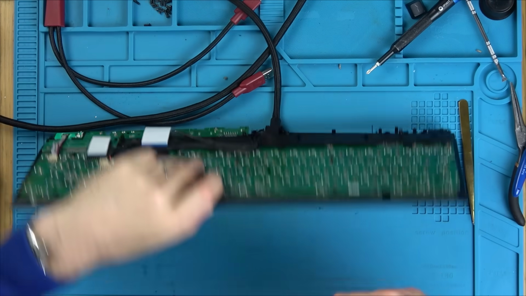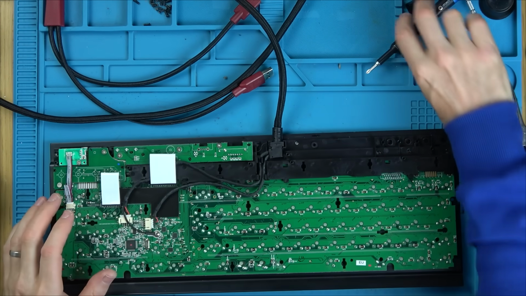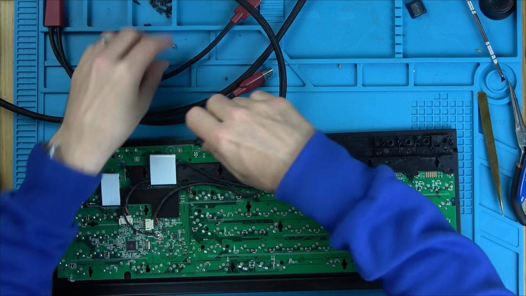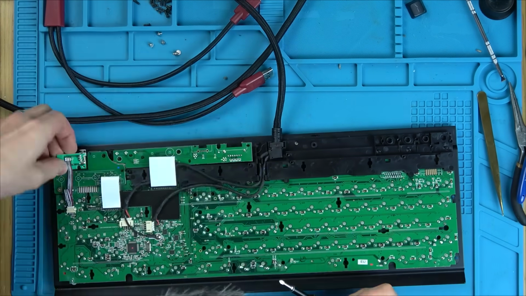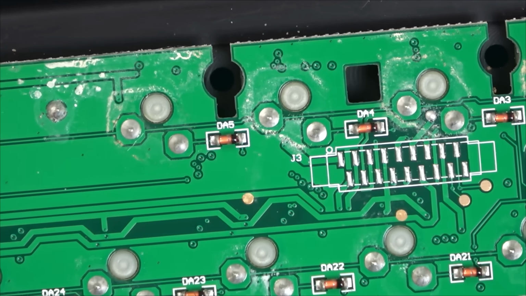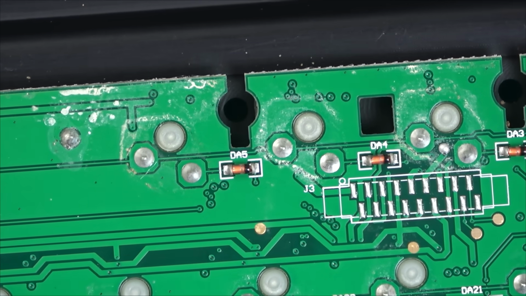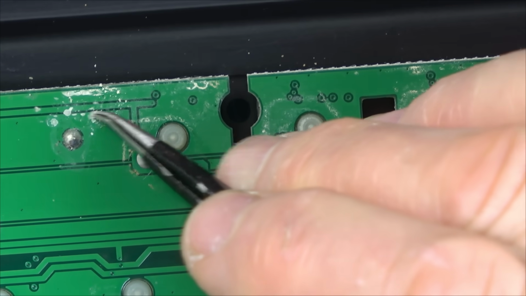No, I can't see anything obvious. Do you know what? There is more buttons, isn't there? All these ones under here. So there could be something under here that I can't see. So let's undo these boards. Hopefully this might release the plastic. No, I just think that is just flux residue again, isn't it? None of those traces are eaten through.